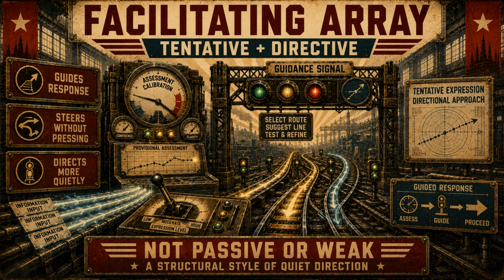If governing says, this is the line to follow, and accommodating says, this is the assessment, now let's make it workable, then facilitating says, here is a possible line, let's move this way. But let's not overstate the assessment before we test it. Facilitating guides without pressing, it directs the response, but it does so in a more moderated, provisional, and indirect way.